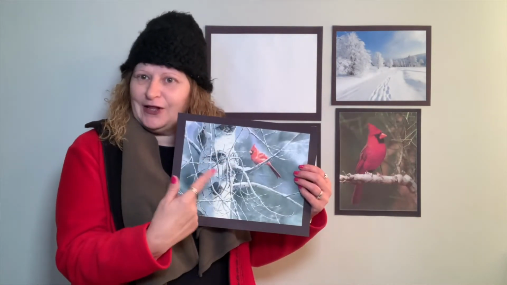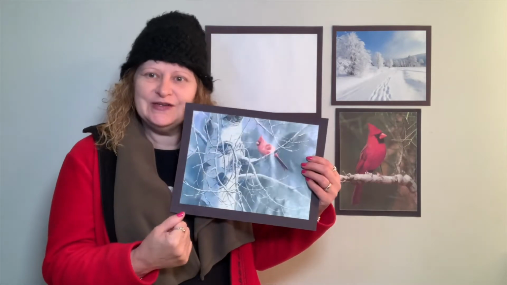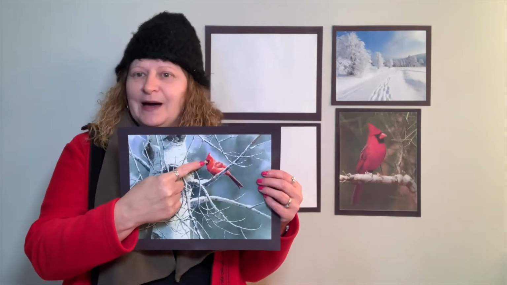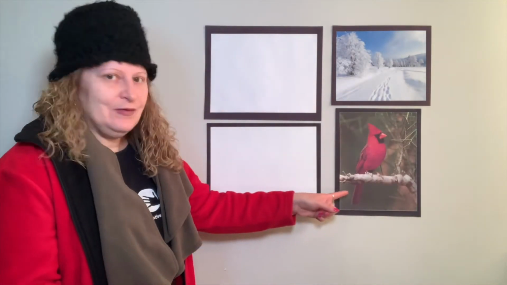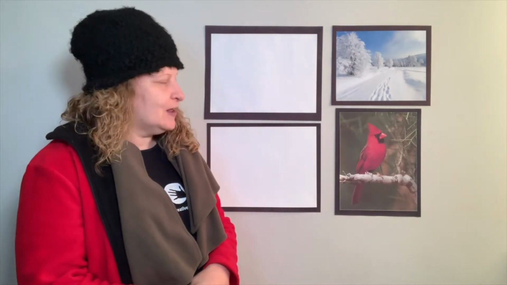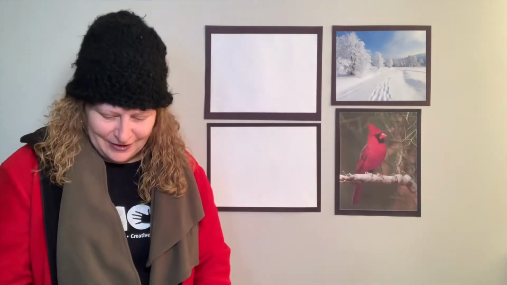And if you look at Miss Jennifer, I decided today to wear colors that were close to what the cardinal is wearing. Our cardinal also has black and a little yellow orange on it. All right, so our cardinal, which I also have here, is a bird that we find in the winter. And cardinals love snow. They like to be in the super cold weather.